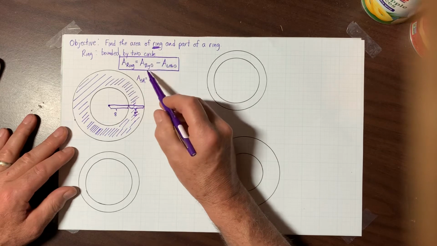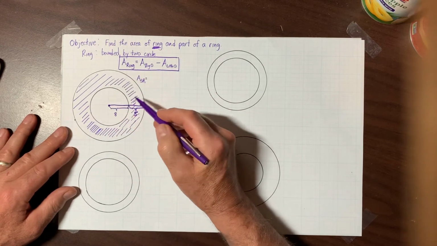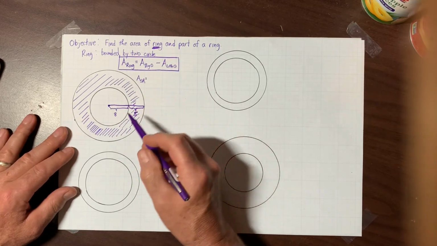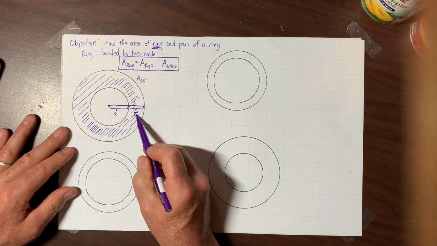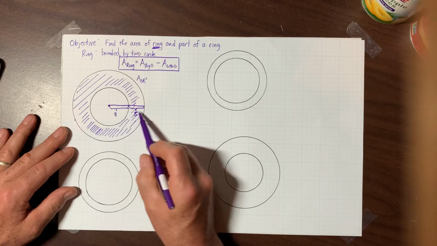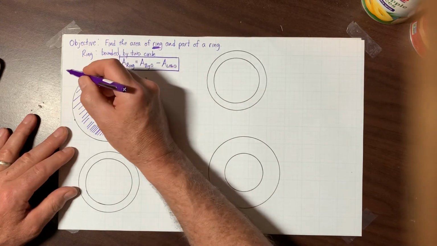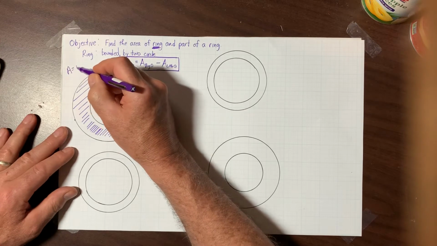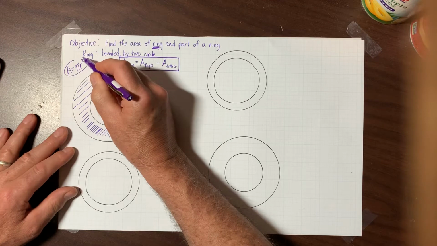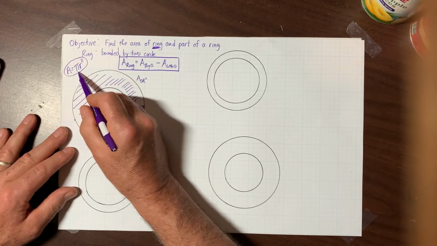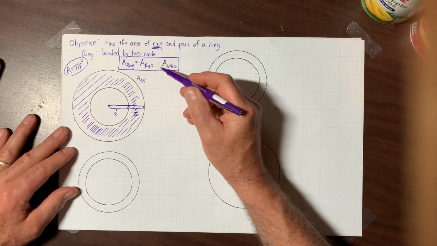When you go to find the area of the big circle, to get the radius, you're going to have to add the 8 and the 5 together. So the radius of the big circle is actually 13. And don't forget, the area for a circle is pi r squared. So we're going to use this formula for the area of a circle as we're finding the area of the ring.